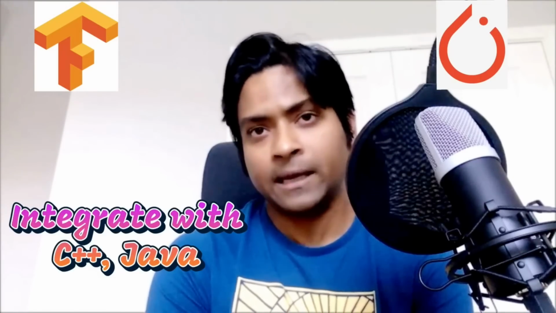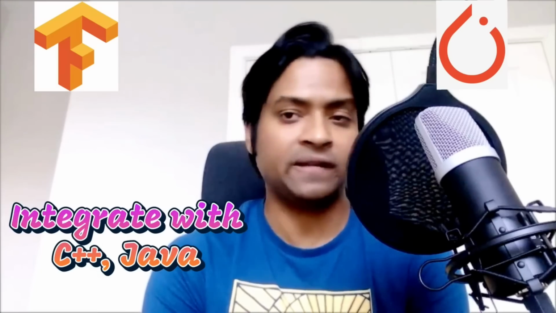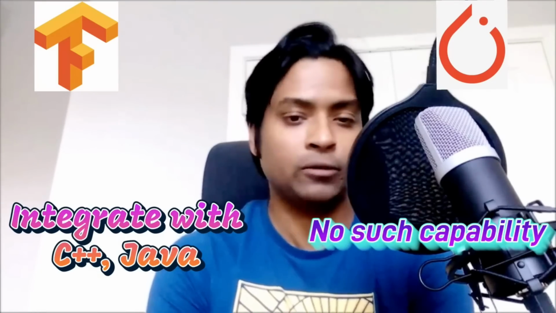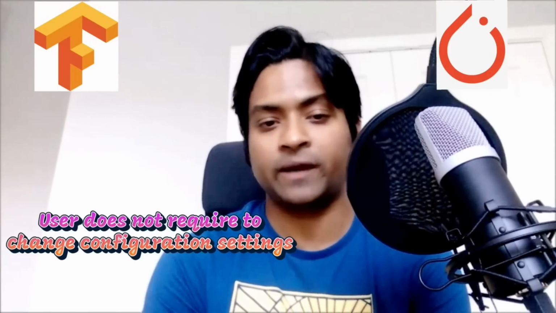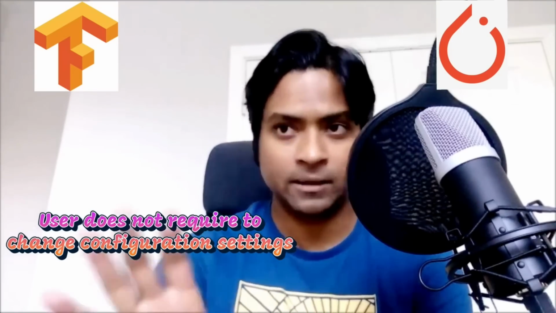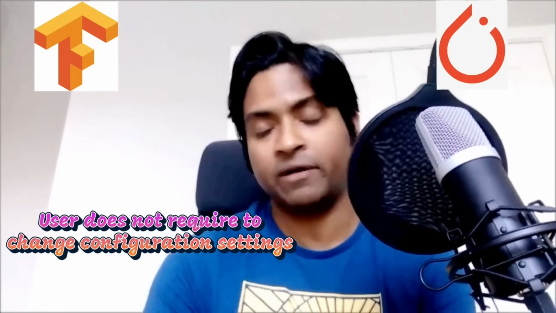The next difference is that a lot of coding languages can be integrated easily with TensorFlow, like C++ and Java APIs, which can be easily executed on the TensorFlow platform. But PyTorch has a limited capability to integrate with other programming languages. In terms of configuration settings, for TensorFlow, a user does not need to specify anything since the default configuration settings are already set in the machine learning library platform or environment.